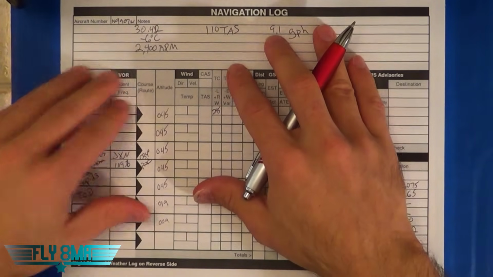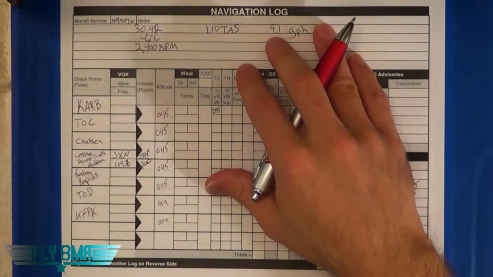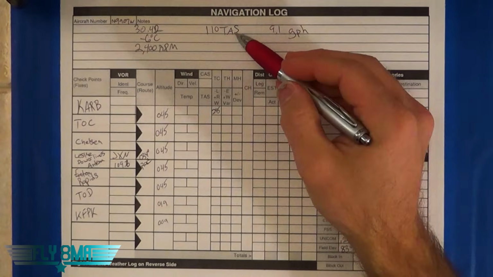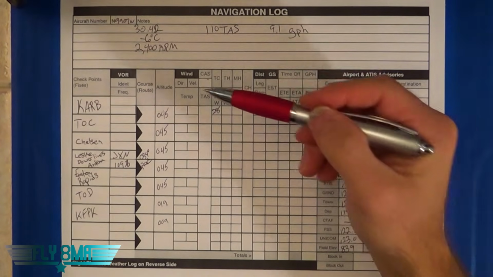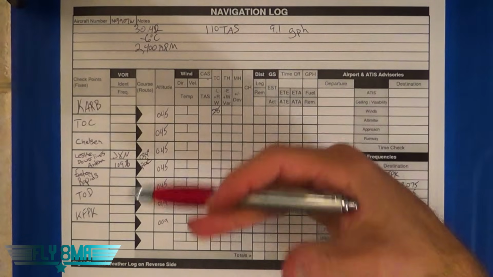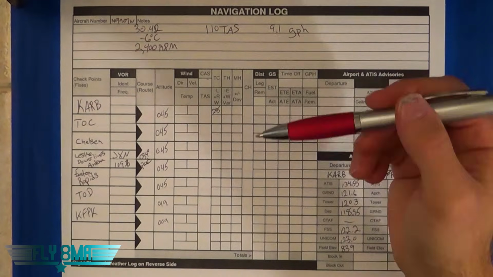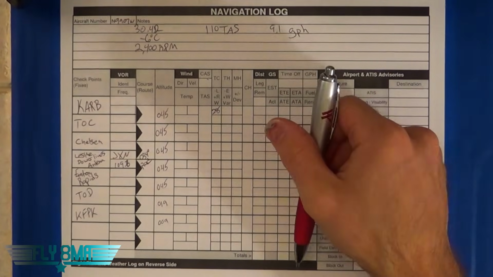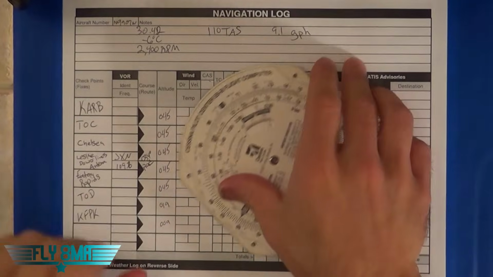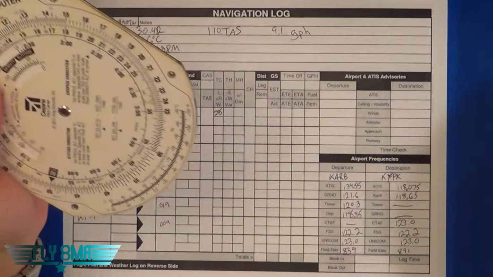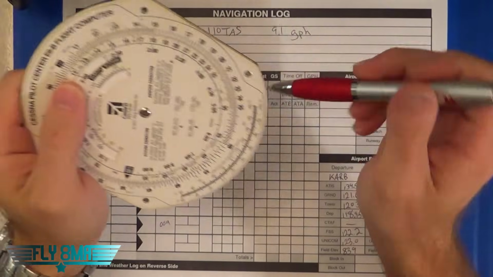So for other notes here, let's go ahead and figure out the difference between true airspeed, calibrated airspeed, and indicated airspeed. So we have a reference of what we should be seeing on our airspeed indicator when we're flying and we set the power at 2400 RPM in level flight at 4,500 feet. So to start out, we're going to go ahead and use our E6B, okay? We said we're doing 110 knots true airspeed.